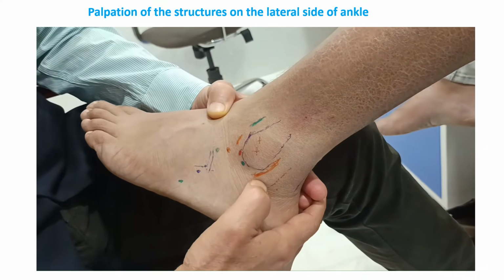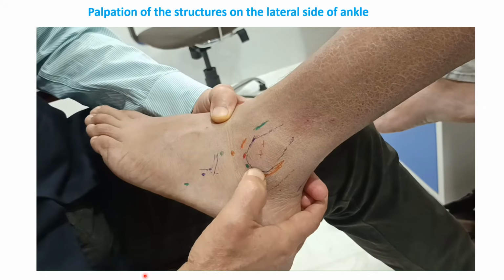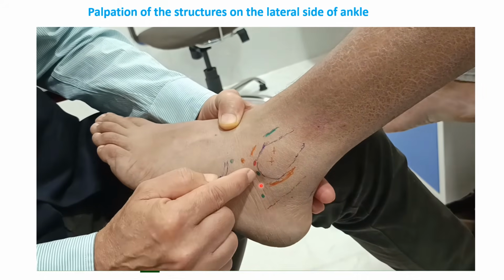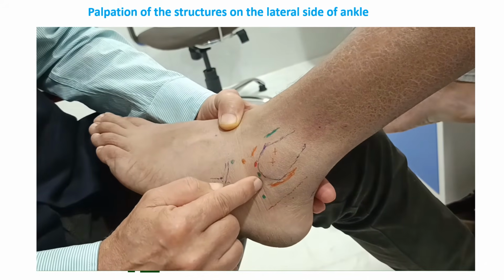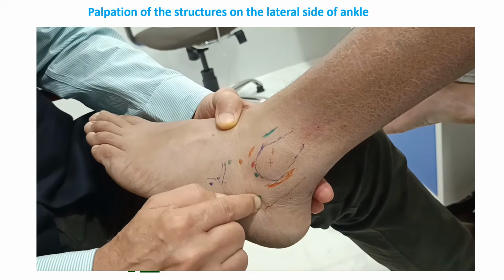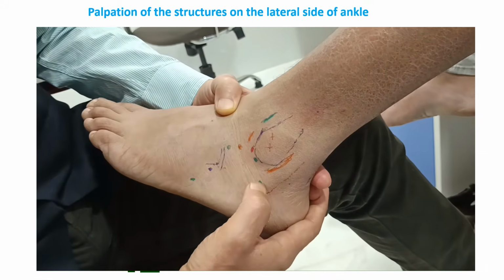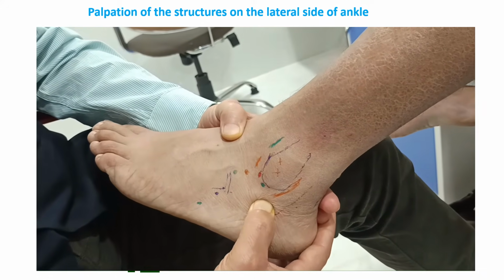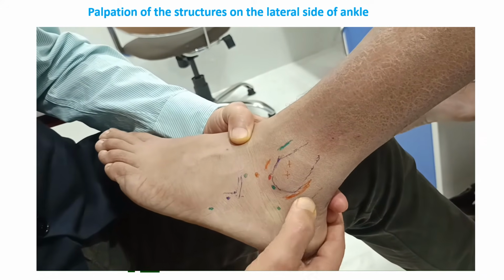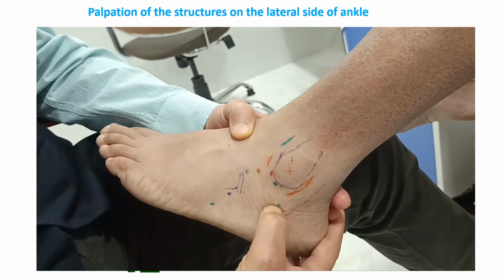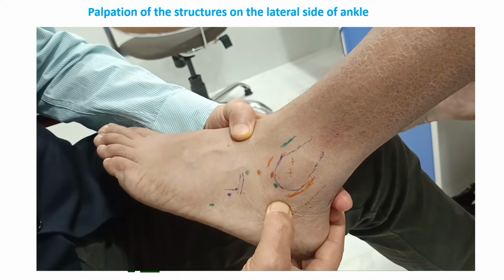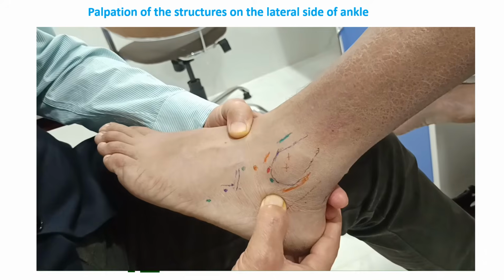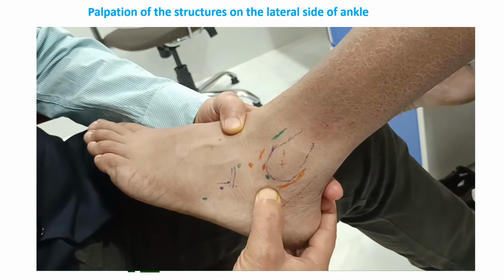Then as we move downwards, the calcaneofibular ligament runs from the fibula posteriorly towards the attachment to the calcaneus. And if you have tenderness here, then it may be a hypertrophied peroneal tubercle or tenosynovitis of the peroneal tendons at the level of the peroneal tubercle.